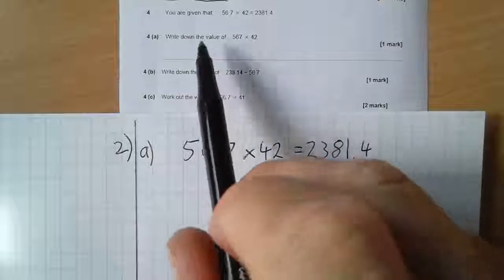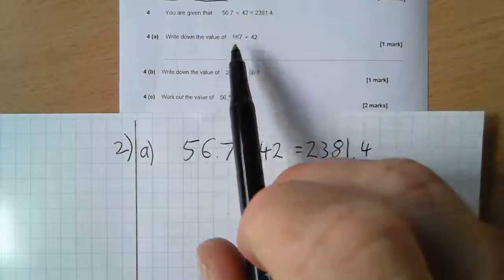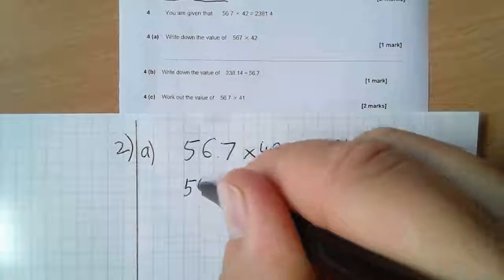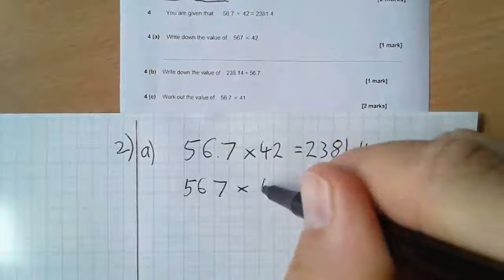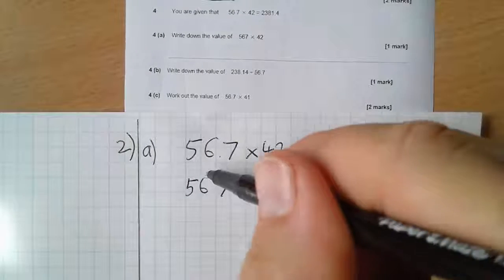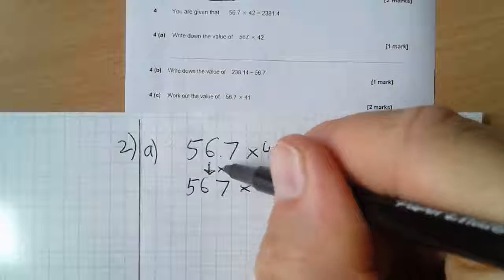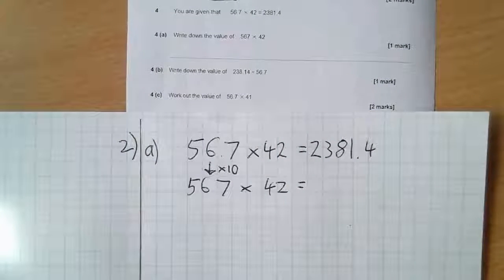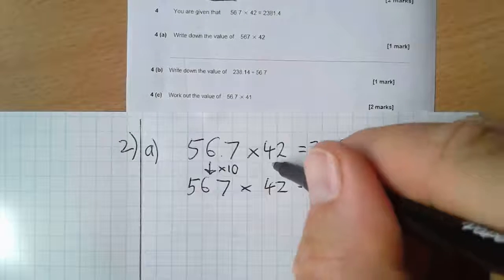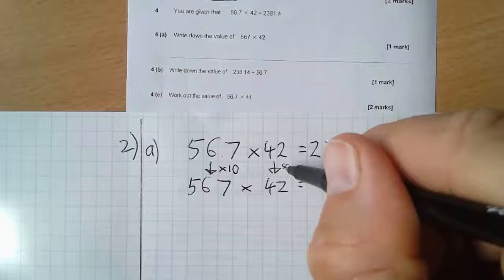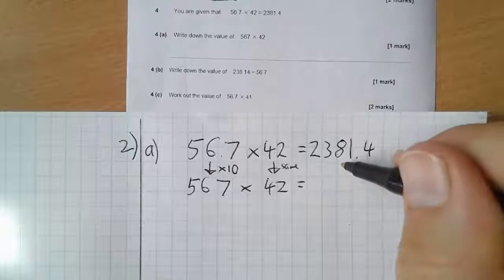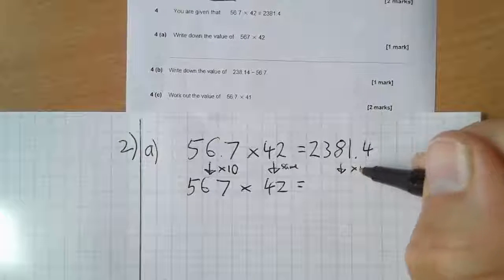2,381.4. Now, the calculation that I've got here is 567 times 42. Well, we can see it's a very related calculation. The only difference is that it's been times by 10. So my overall answer, the whole lot, that's stayed the same, hasn't it? Same. So altogether, it's just been times by 10. So this has to just be times by 10.